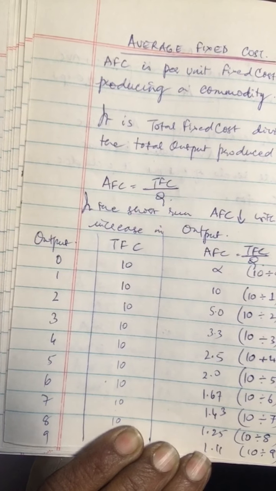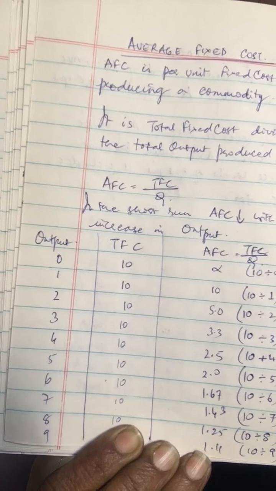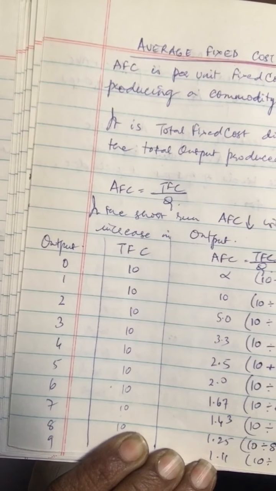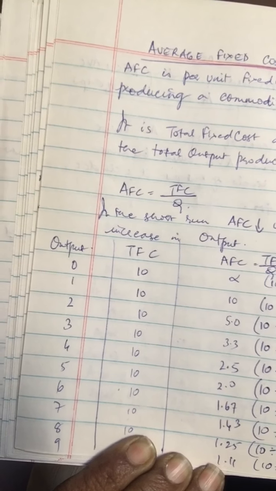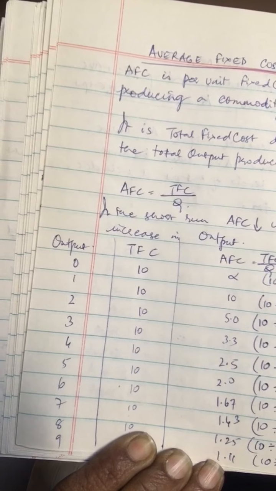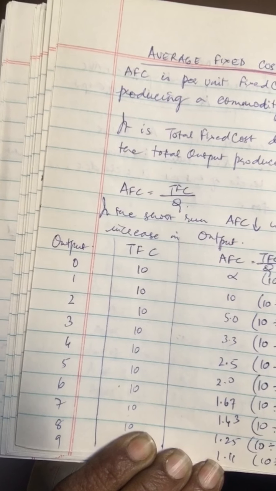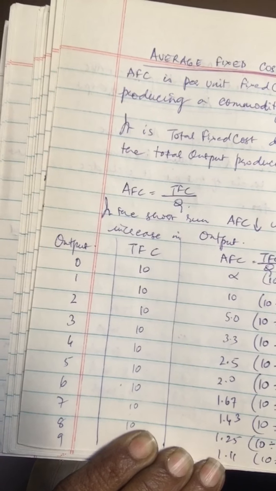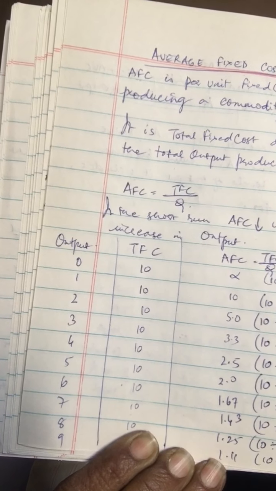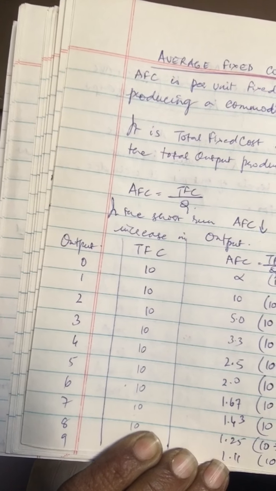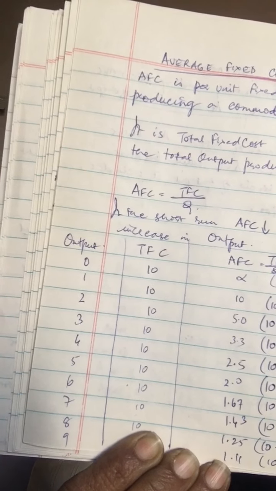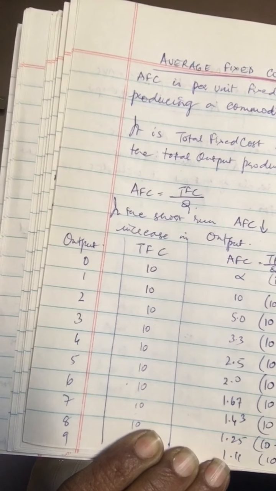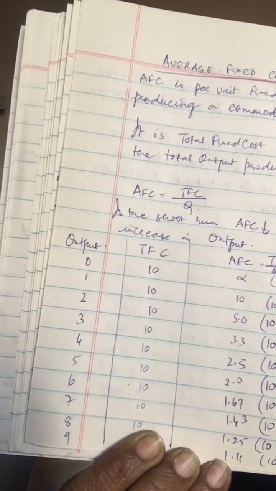So in the short run, the average fixed cost falls with every increase in output. So the average fixed cost curve is a downward sloping curve as it goes on declining with the rise in output. Now, when the constant value of total fixed cost is divided by increasing units of output, the resultant average fixed cost curve would keep on declining.